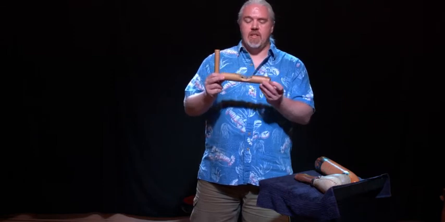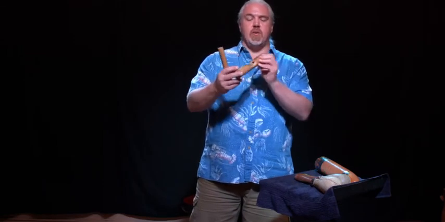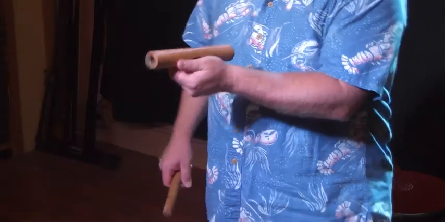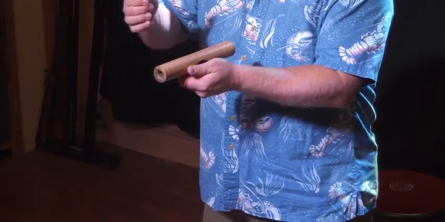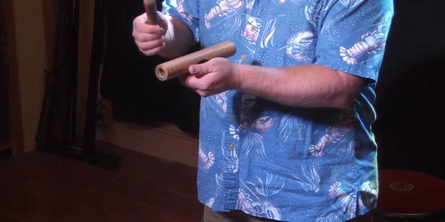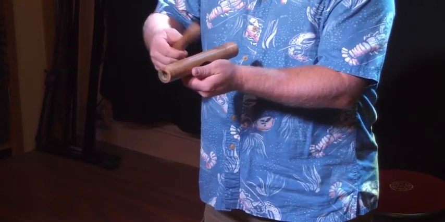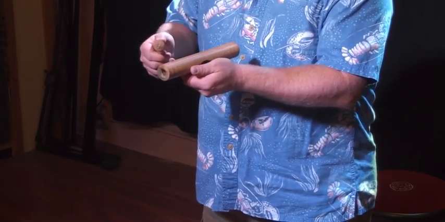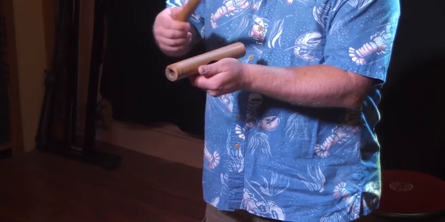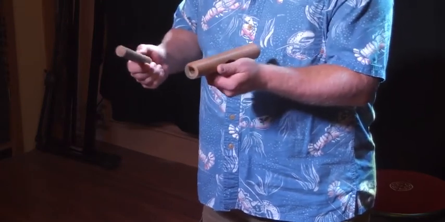Just in terms of playing technique, this is a hollow clave. As you can see, it's cut out here. There's a small hole in the middle. To play this instrument, I want to create a nice loose cup with my hand in my non-dominant hand, and with my dominant hand, I'm going to hold the other clave nice and loose. I'm going to hit it just off center, so I get that full wood blocky type sound.